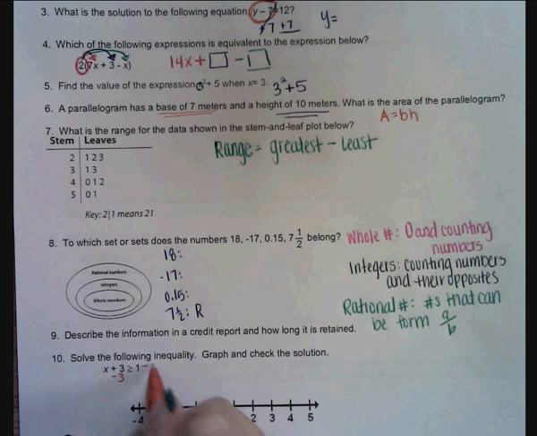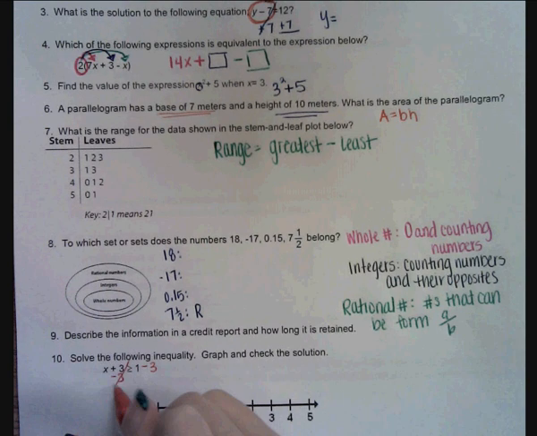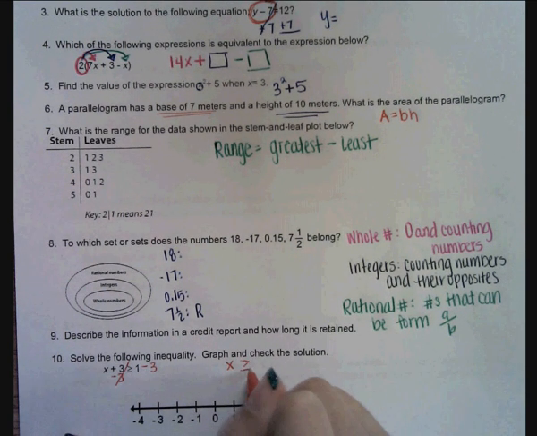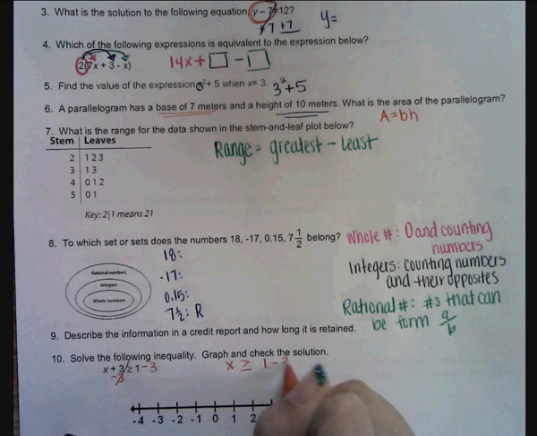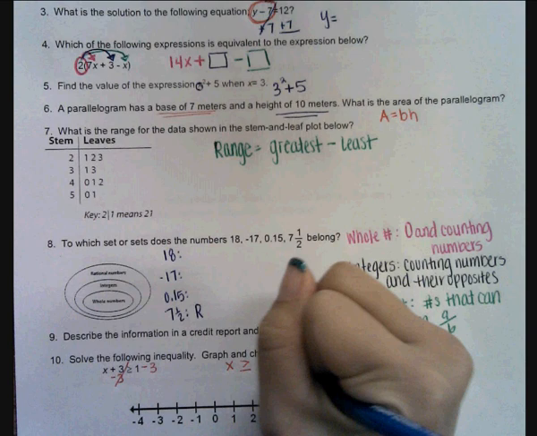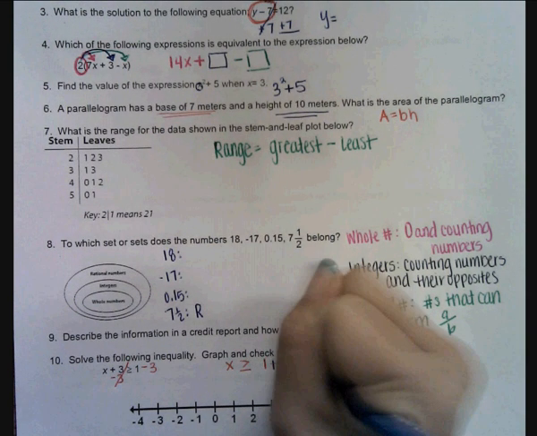Minus 3. So this cancels out, and now I have x is greater than or equal to 1 minus 3. I cannot do 1 minus 3 directly. I have to use my integer rule of subtracting. To subtract integers, you add the opposite. So I'm going to take 1 and add the opposite.